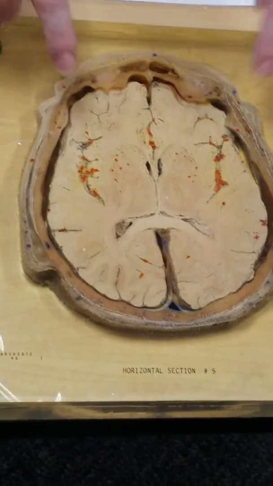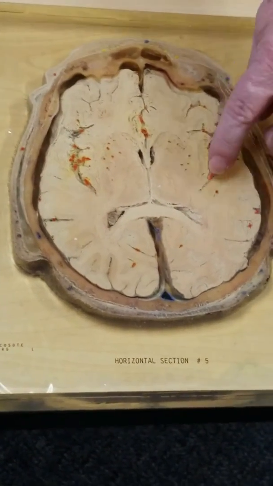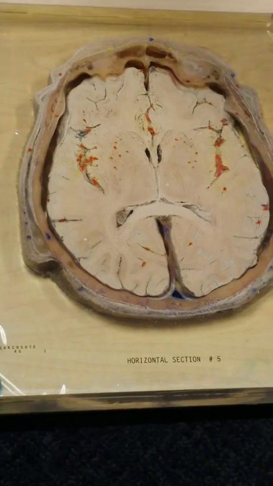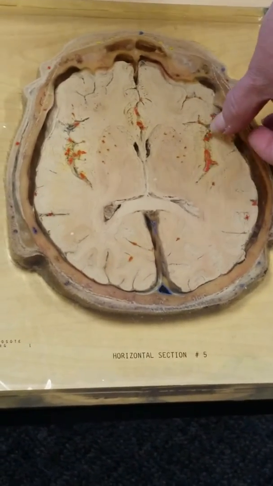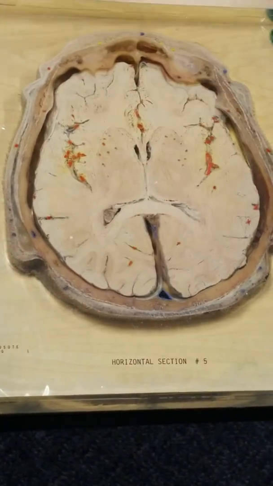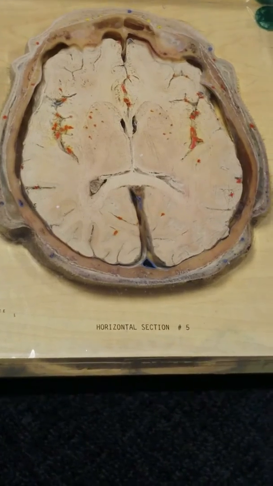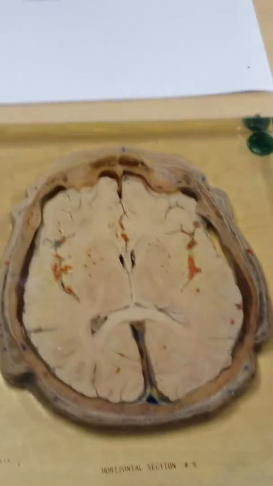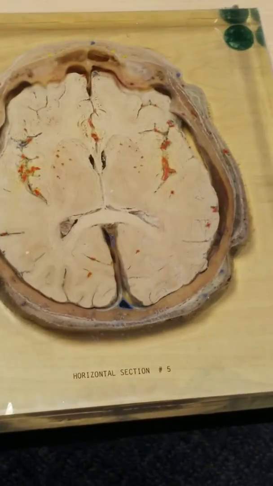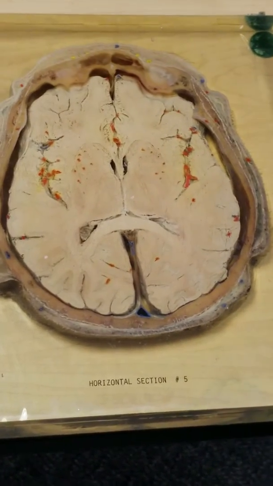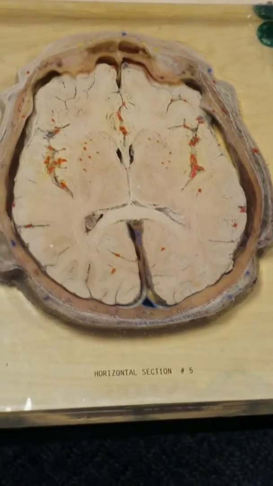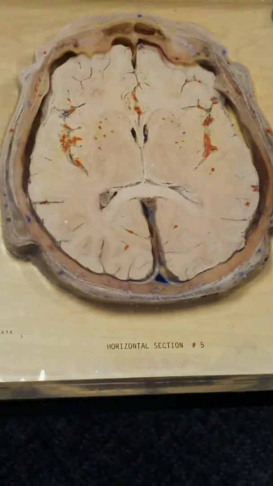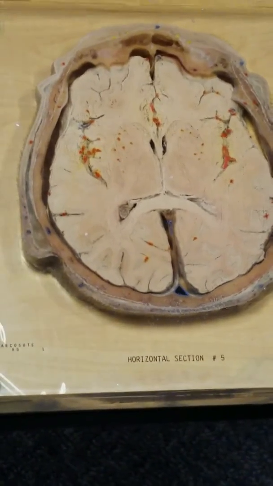So I would point here. I would say name this dark line, I probably won't call it a fissure, more a line, and then the red structure is the middle cerebral arteries. So you'd know how to distinguish one from the other. Okay, try to help you with that.